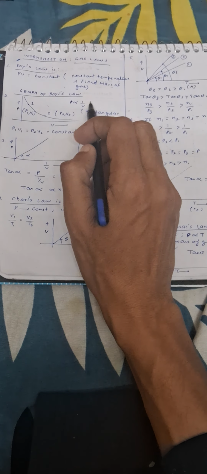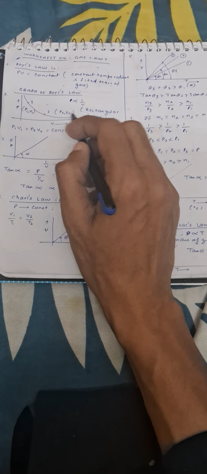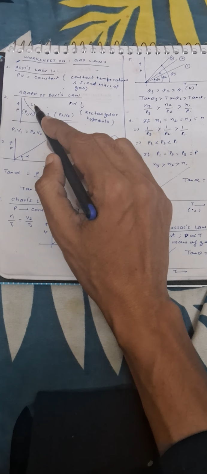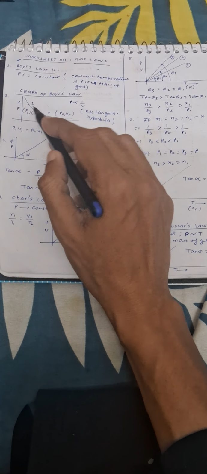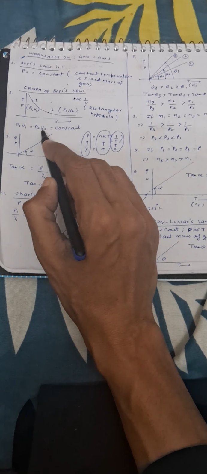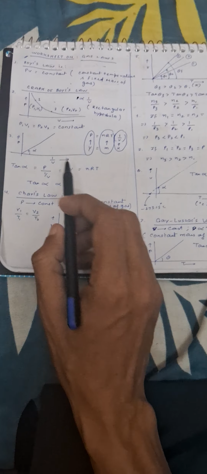Next is the graph of Boyle's law. So we can say that P is proportional to 1 by V, so the graph will be a rectangular hyperbola. And if we have 2 points having coordinates P1, V1 and P2, V2, then we have the relation that P1 V1 equals P2 V2, which is constant.